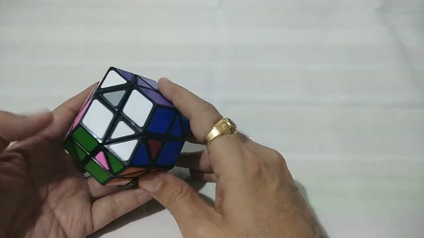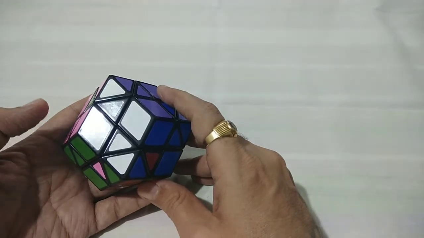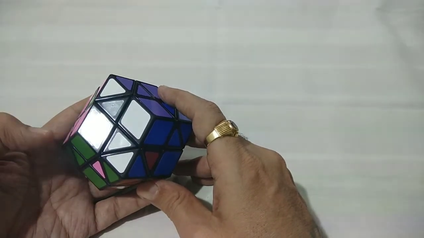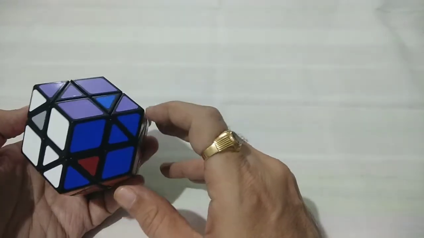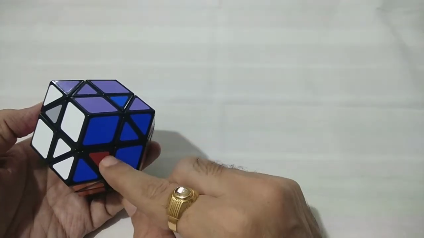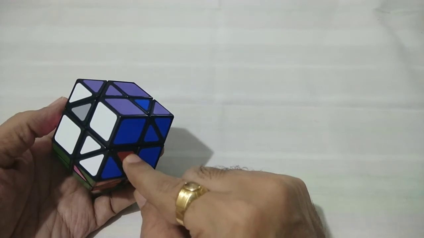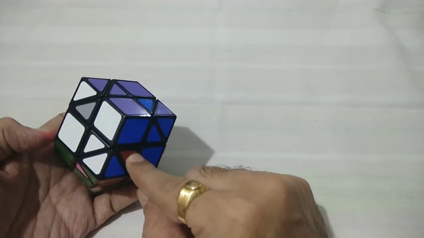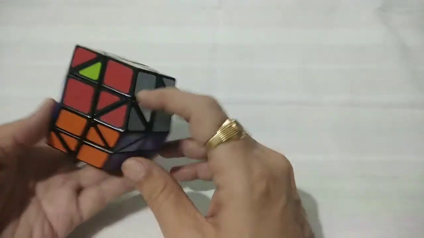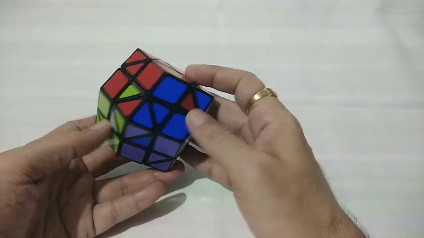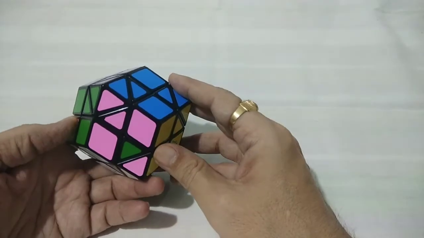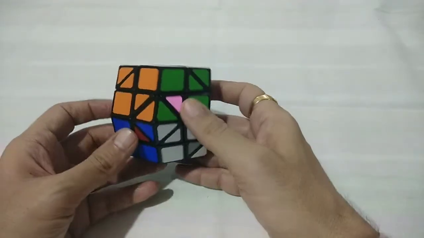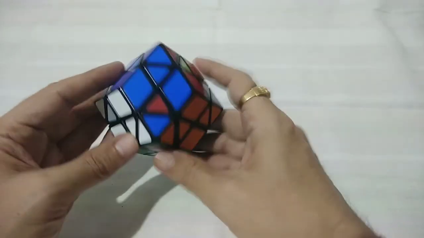So now we have some options. How can we plan something which can solve? So now we have four different options.